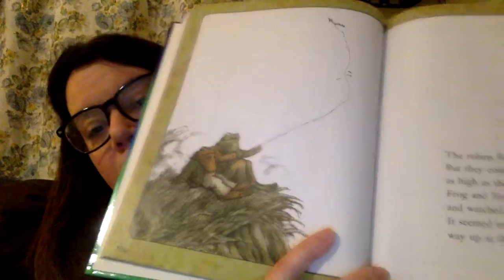There's our picture on page 100, page 101. The robins flew out of the bush, but they could not fly as high as the kite. Frog and Toad sat and watched their kite. It seemed to be flying way up at the top of the sky. Okay, that is the end of our story.